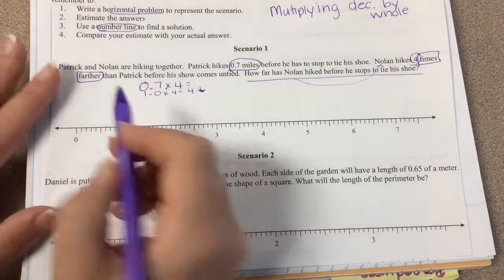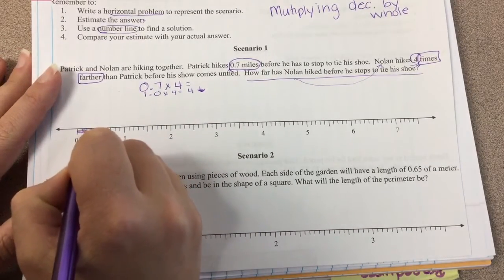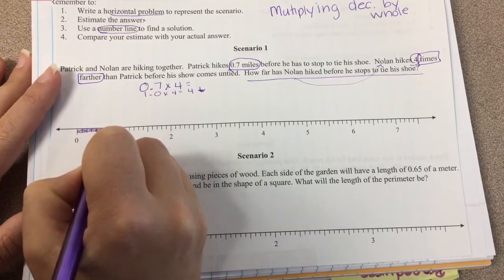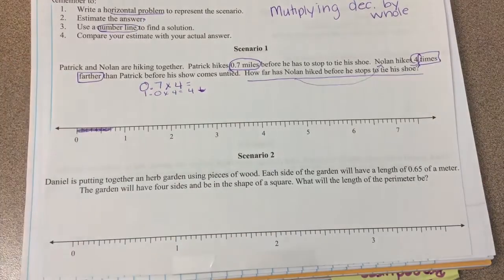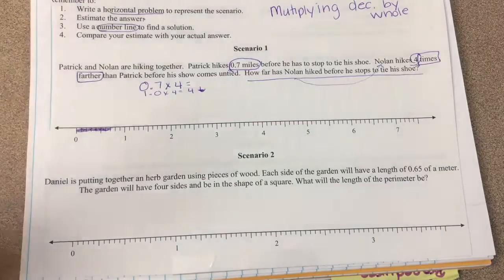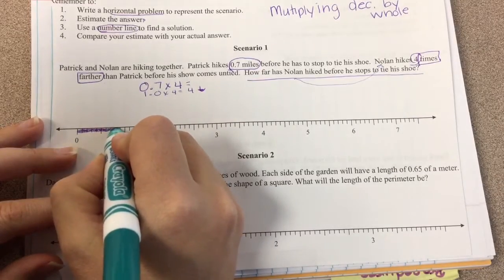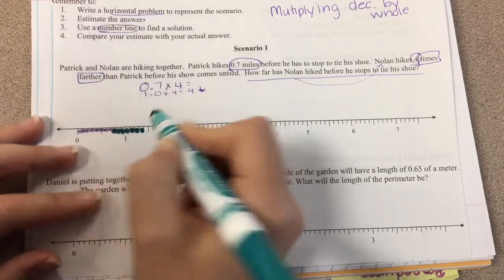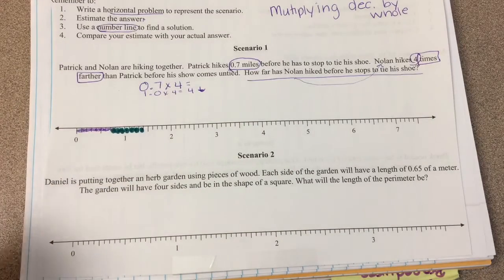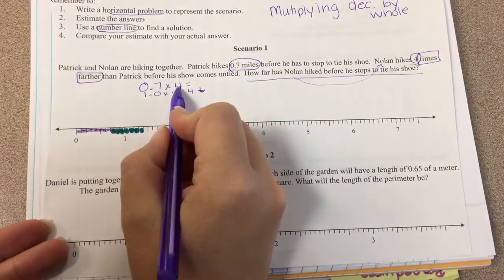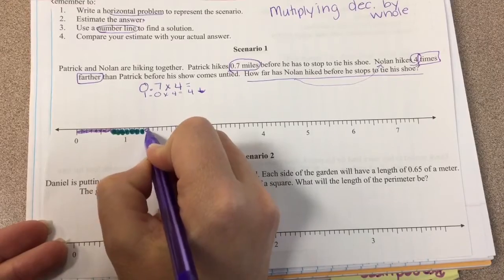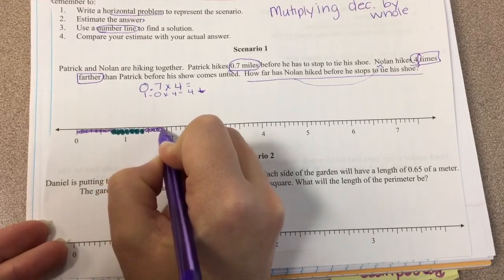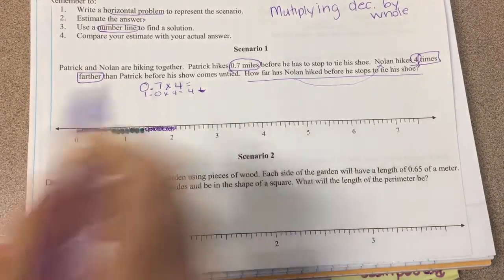So I'm going to go 7. I'm going to go 1, 2, 3, 4, 5, 6, 7. So I'm going to choose another color just so I can tell the difference. And I'm going to go 1, 2, 3, 4, 5, 6, 7 more. So I'm going to go another, because I have to do it 4 times. I've done it twice. 1, 2, 3, 4, 5, 6, 7.